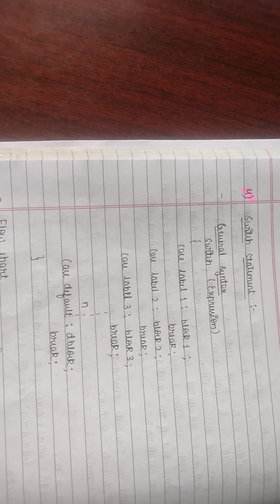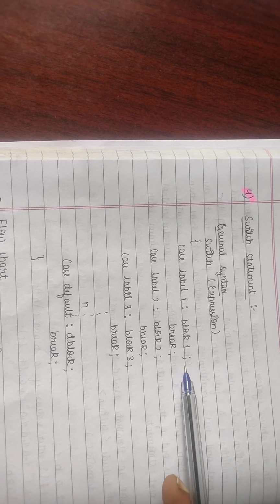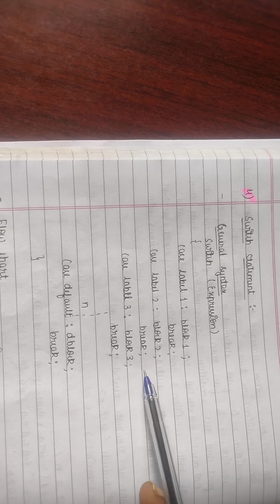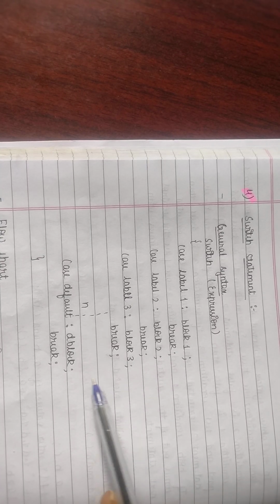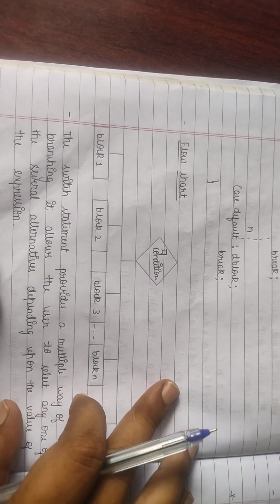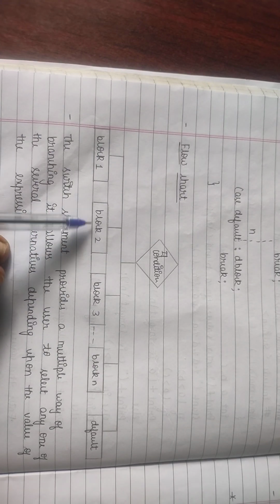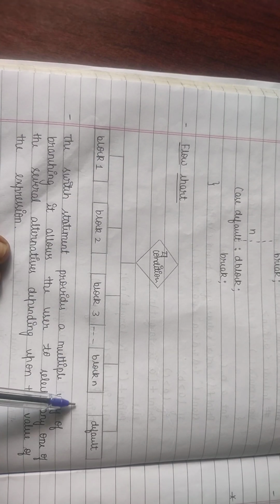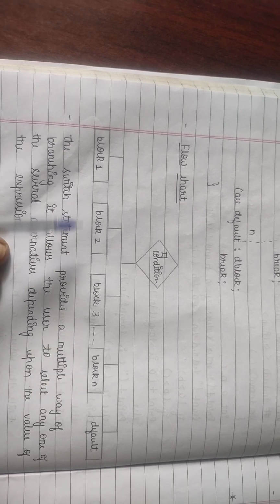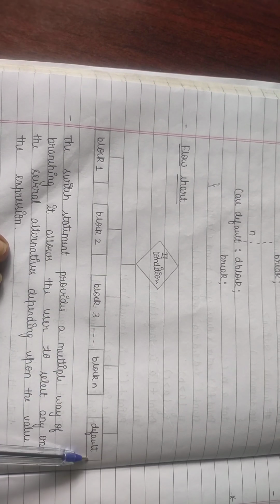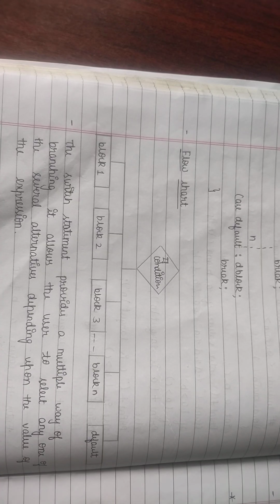This is about the general syntax, that is switch expression, execute the case label 1, then break, case label 2, break, case label 3, break, and until the last case called the default case. Now this is a flow chart of if condition. If condition is there, then it will check all the blocks, block 1, block 2, up to the n block. Whichever block is right, that it will execute, otherwise finally the default block it will print.